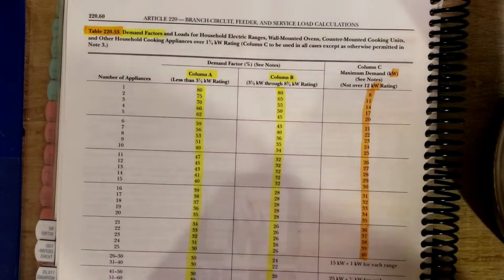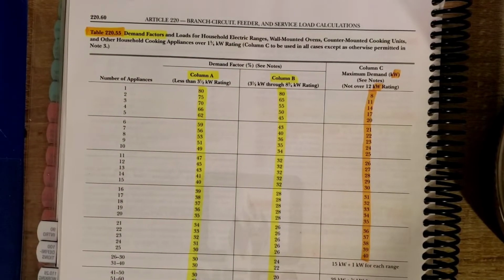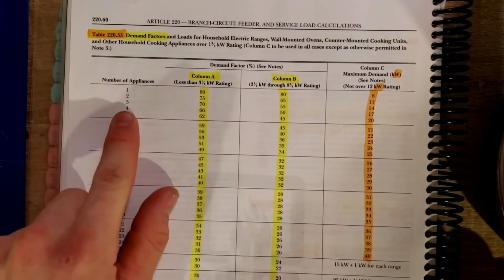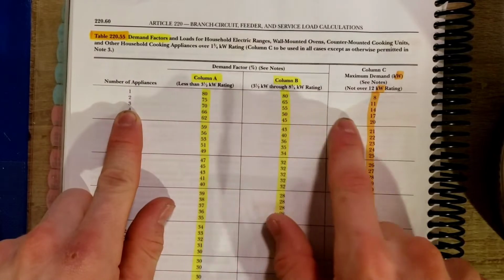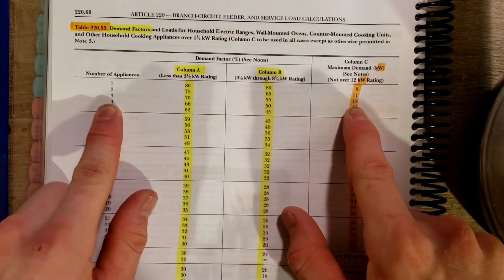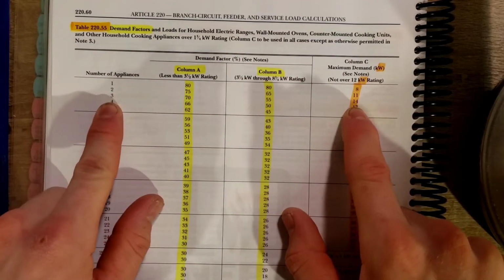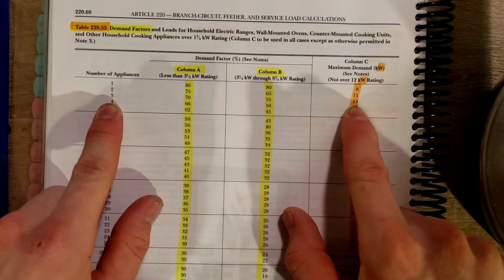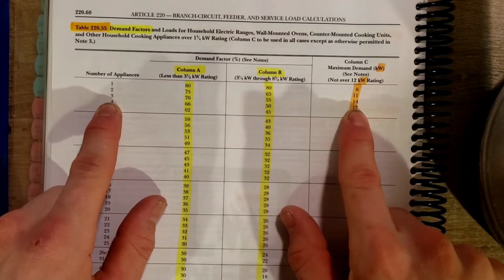So let's say they said, we have a unit, it's 12 kilowatts, and we have 3 of them. You're going to go to number of appliances, 3. You're going to go over, you're going to see 14 kilowatts. So if you have 3 appliances at 12 kilowatts, you're actually going to math all those out at 14 kilowatts. That's your answer.